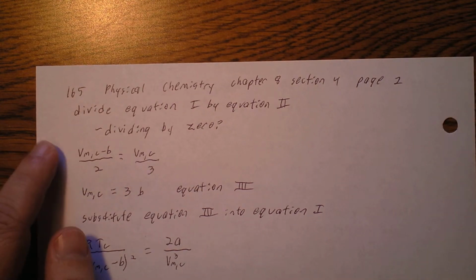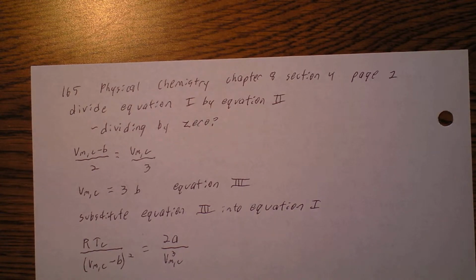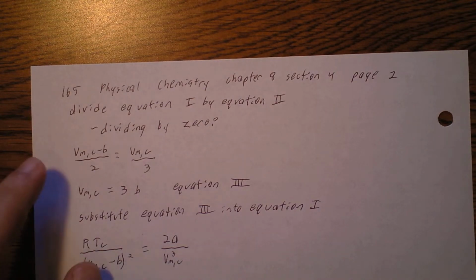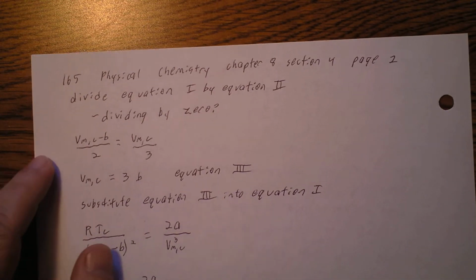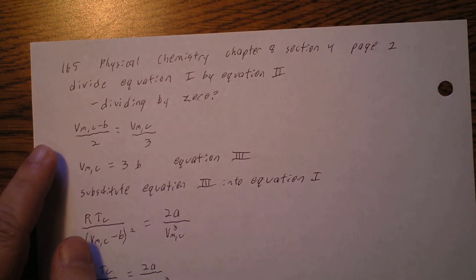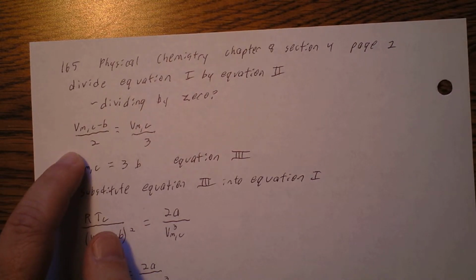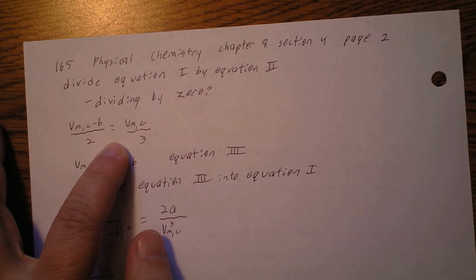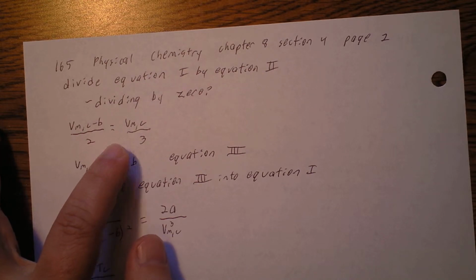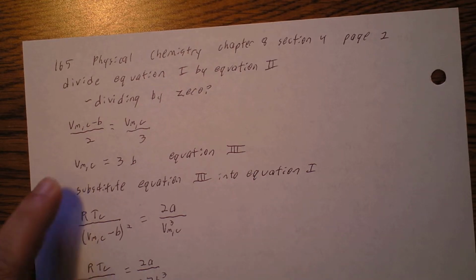Now we're going to divide equation 1 by equation 2. Now you could argue we're technically dividing by 0 at that point, but I'm not really sure why we can get away with that. But anyway, we'd have the molar volume at the critical point minus the correction term B divided by 2, and that's going to equal the molar volume at the critical point divided by 3. So we end up with the molar volume at the critical point is equal to 3 times B. We'll call this equation 3 for future reference.